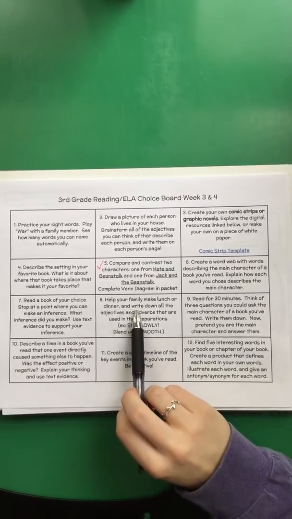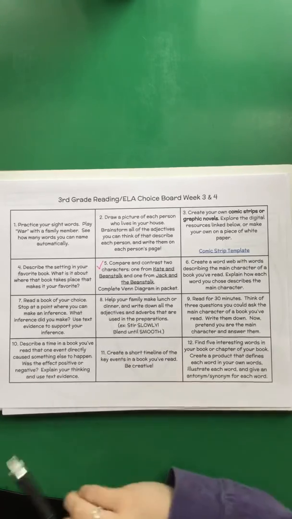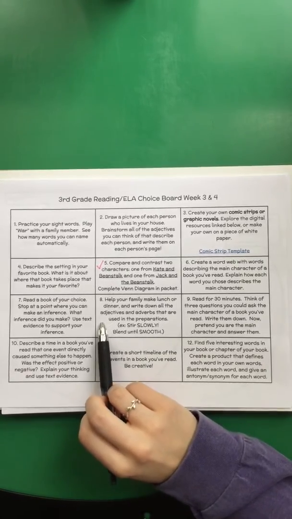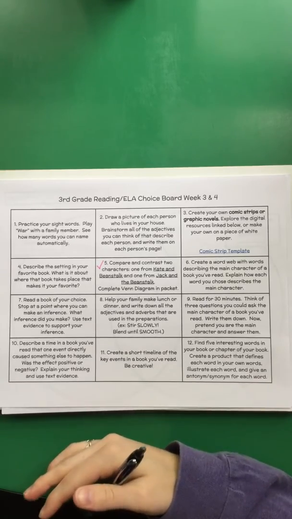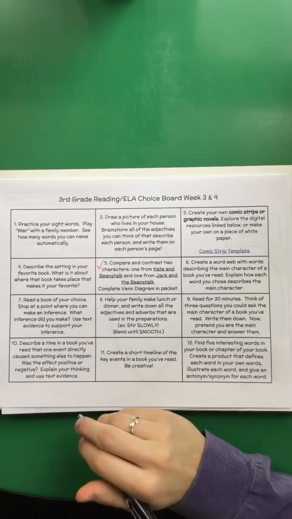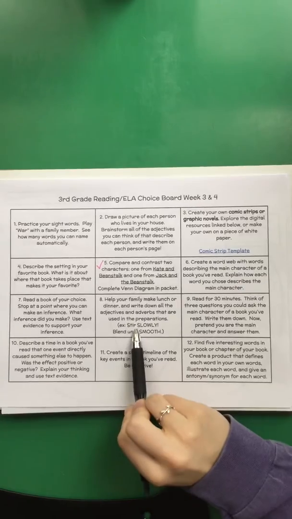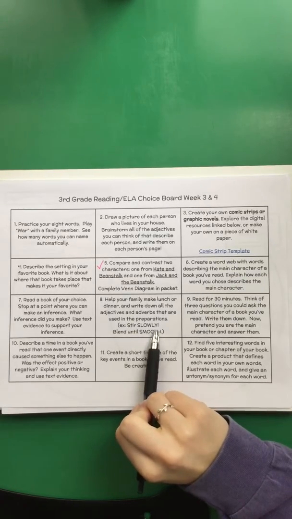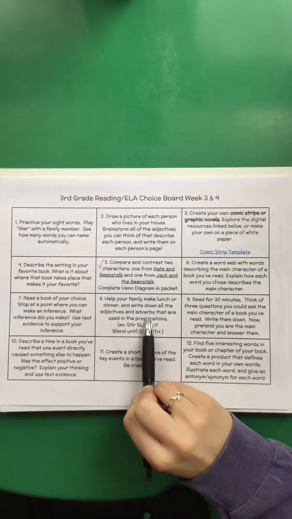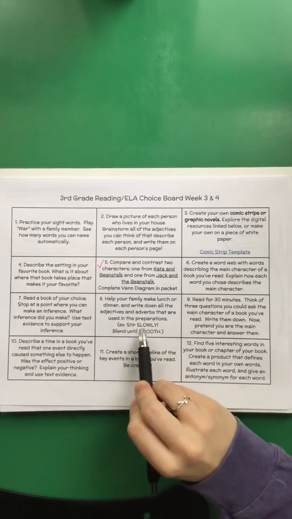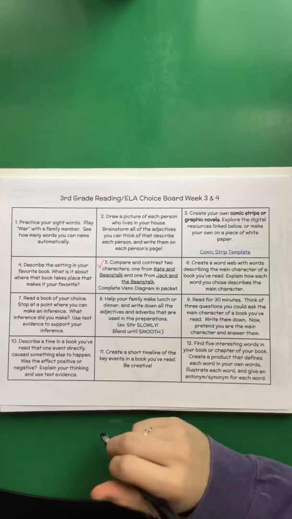Number 8 says, help your family make lunch or dinner and write down all the adjectives and adverbs that are used in the preparations. Remember, an adjective describes a noun. So like blend until smooth. If I'm using that word smooth, I'm probably describing the batter or whatever I'm mixing. Like if I don't want my mashed potatoes to be chunky, I need to stir them until they are smooth. And then an adverb, remember a lot of times it ends in ly, but it doesn't have to, explains how you do something. It's added to the verb. It's like an adjective, but for a verb. So stir slowly, or add quickly, or cool slowly, something like that.